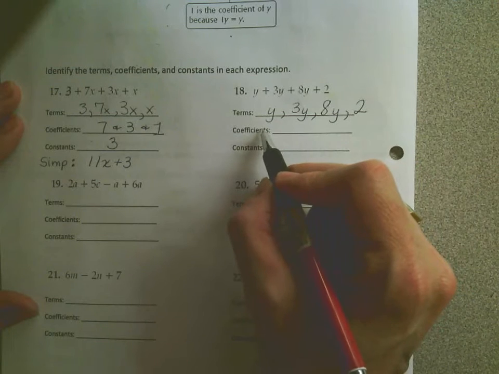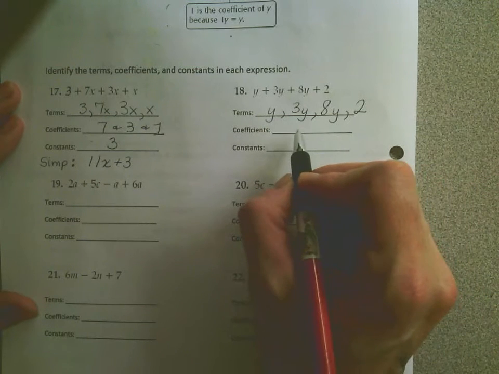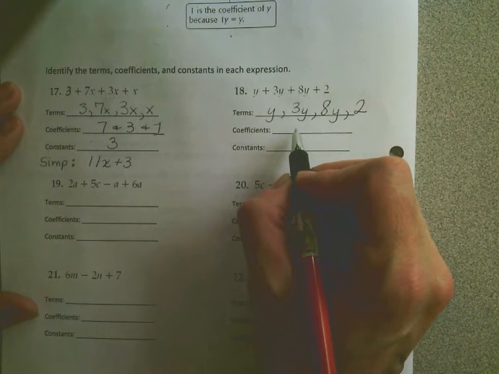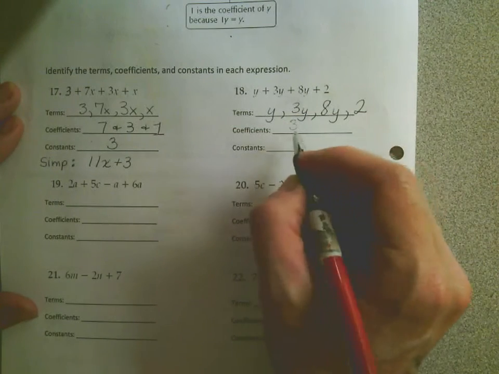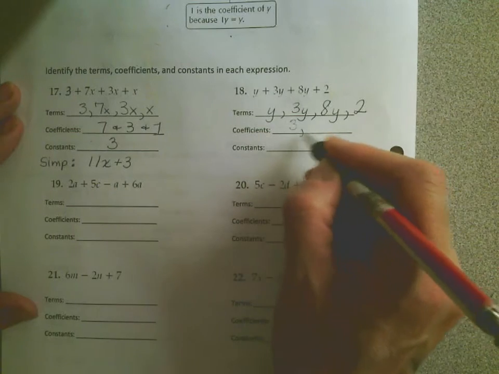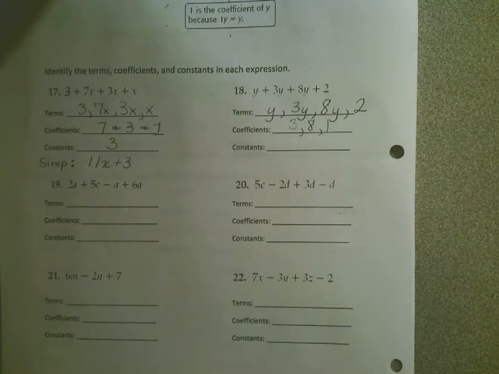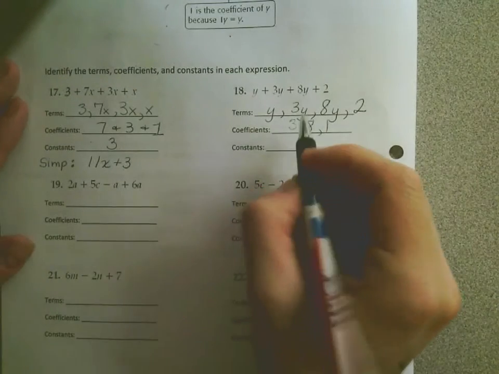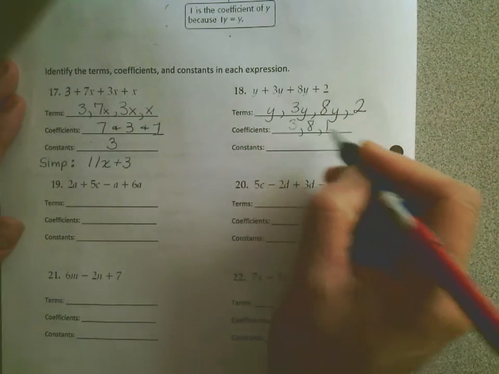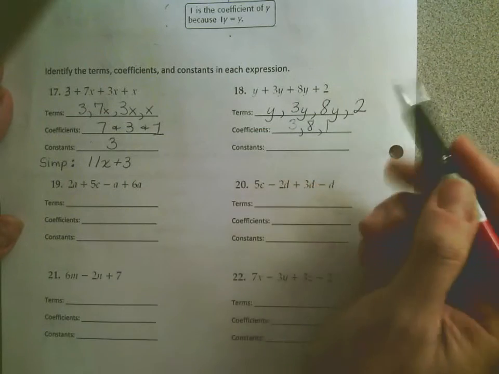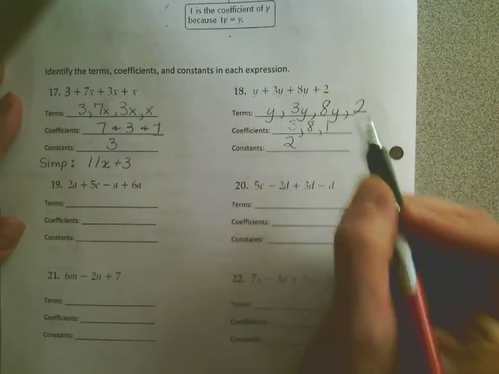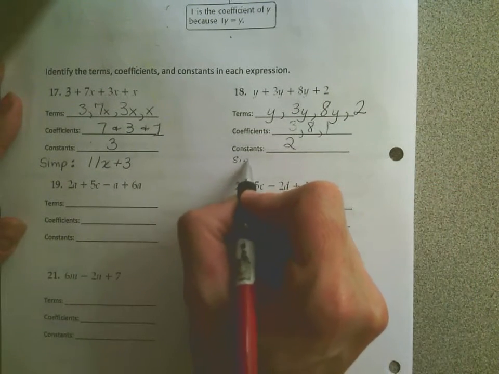Ryan, what are the coefficients? 2. So 3 and 8. Try again. 3 and 8 are right. 3, 8, and 1. And you've got the, oh shoot, you know what, you're fine. Go ahead. 3, 8, and 1. What are the constants here? Stu. 2. Good. Let's simplify it, folks. Go ahead and do it.